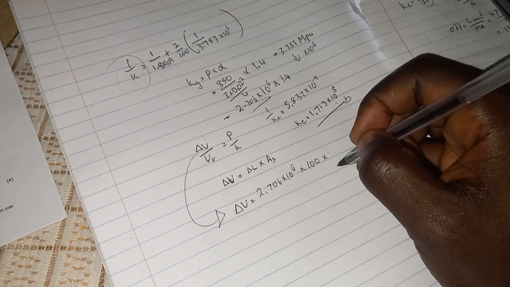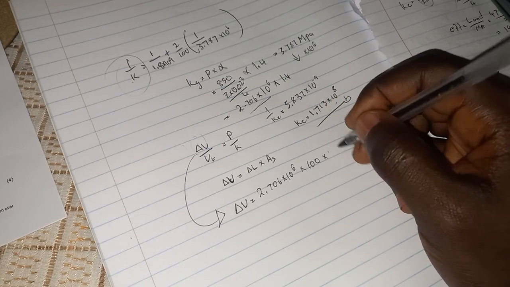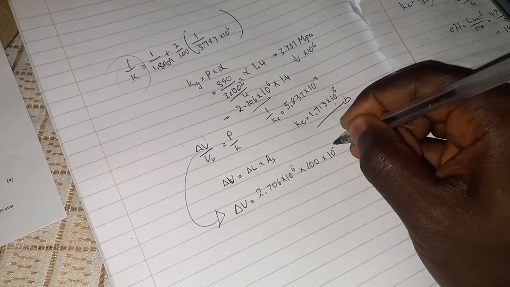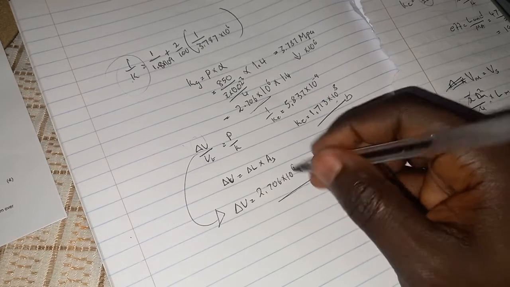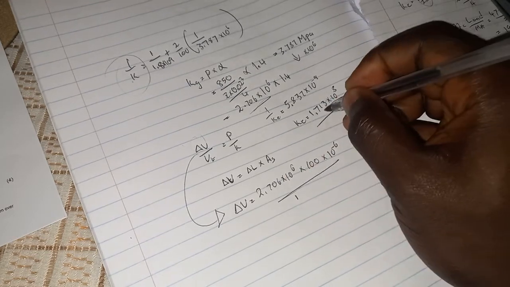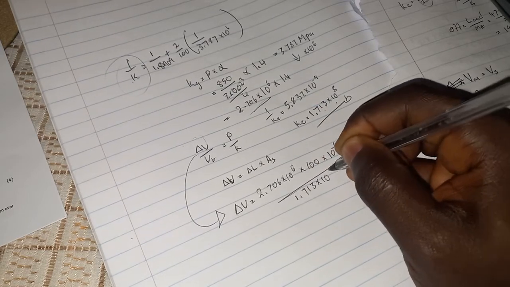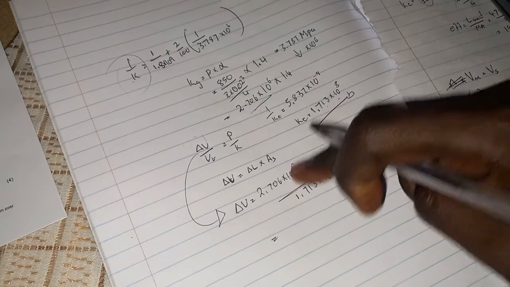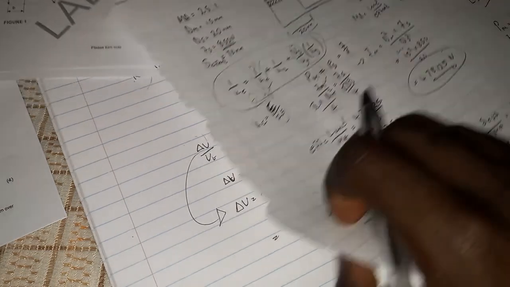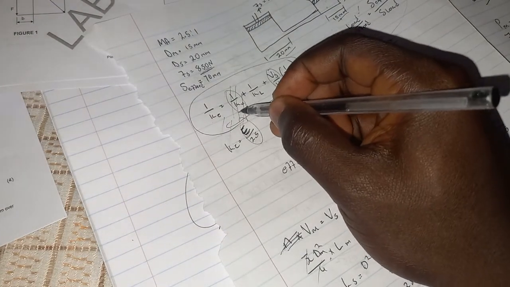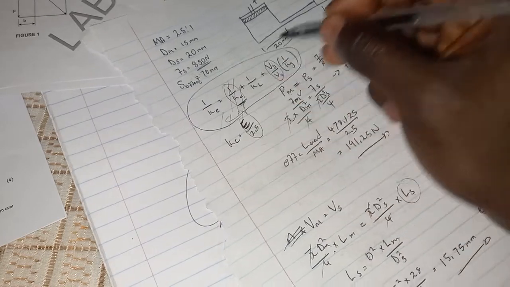3 times 2, so it's going to be 10 to the power minus 6, over your K, which is 1.713 times 10 to the power 8. So you see now the difference between this one and the previous one is that on this one we're not given the material, the K for the material, but we are given for air.